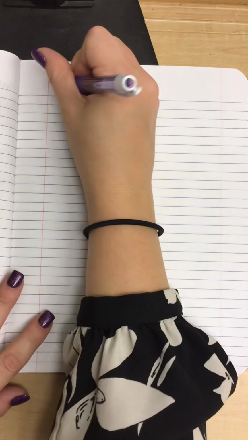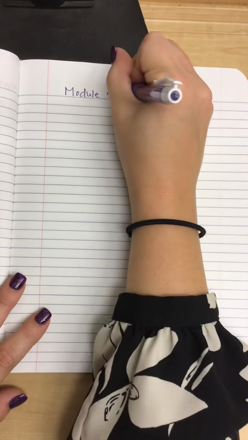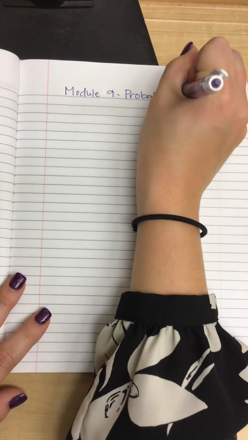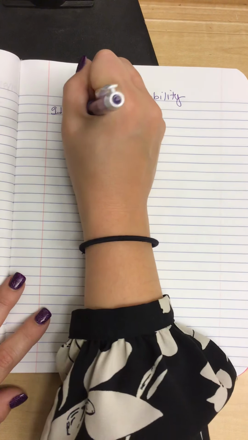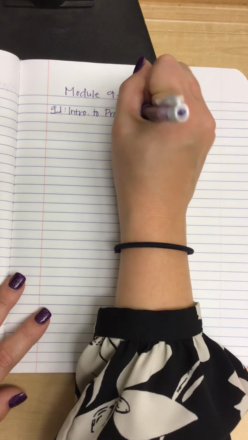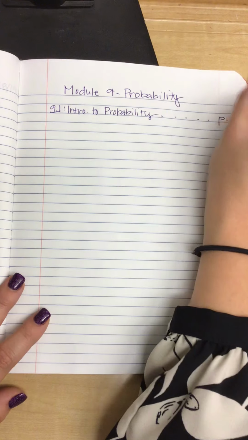Today we're going to be starting Module 9, which is on probability. So you will need a new table of contents. And 9.1 is just Intro to Probability. And then write me whatever page your next page is on. Okay.